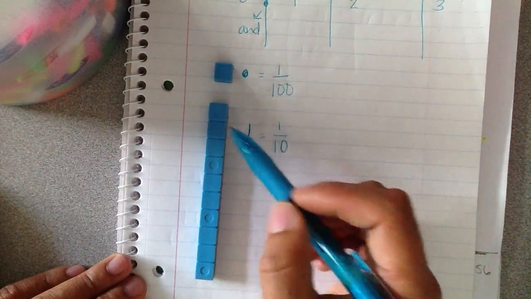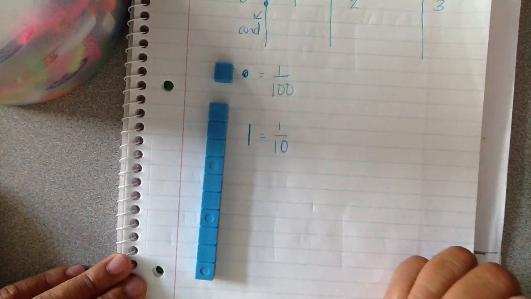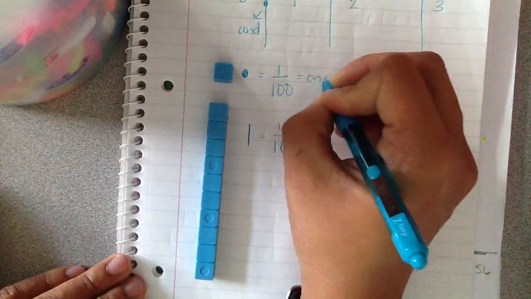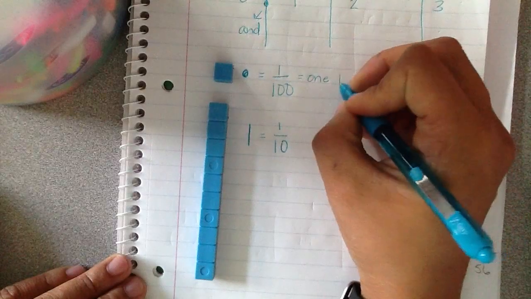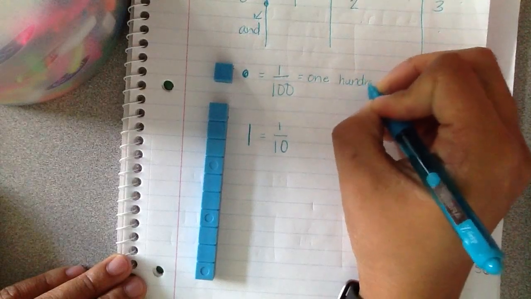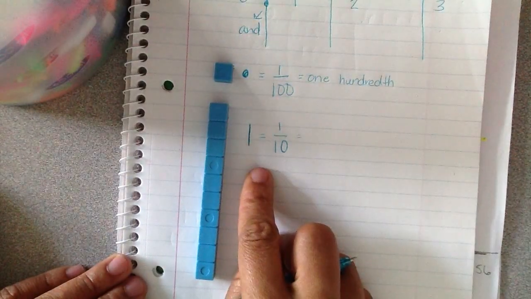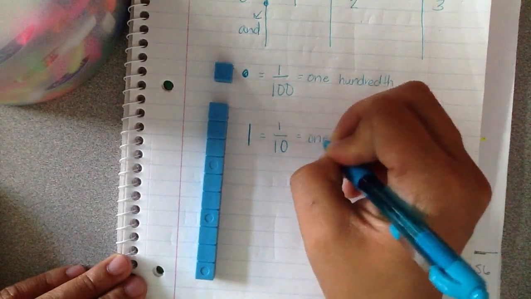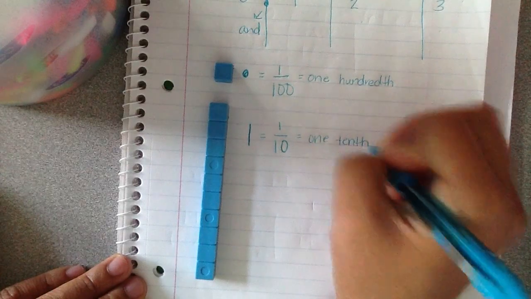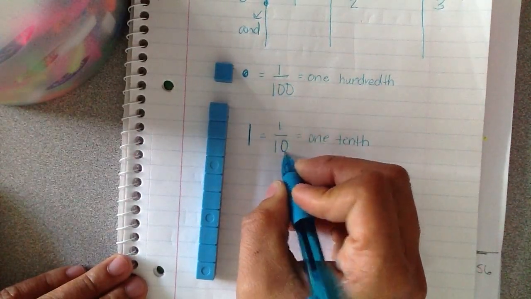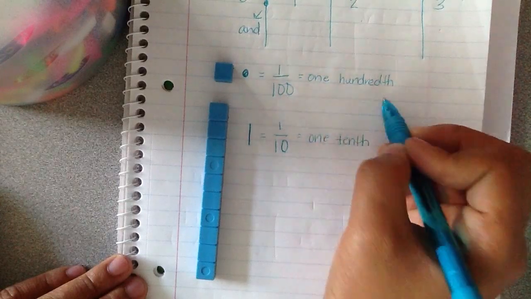The base 10 rods right here are 1 out of 10. So if I read this as a fraction, I read it as 1/100th. If I read this in words as a fraction, I read this as 1/10th. Okay. 1 out of 10, or 1/10. This is 1 out of 100, or 1/100th.